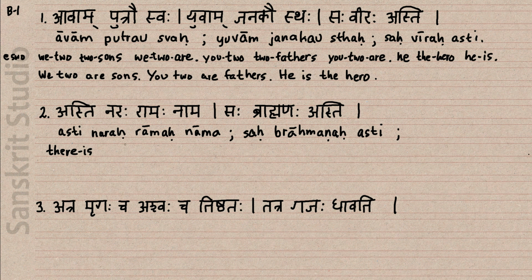There is, and then after that comes indefinite article, a man, and then we just write the name there, Rama, and named, and this is eswo then, so it's the Sanskrit word order, although we're using English words.